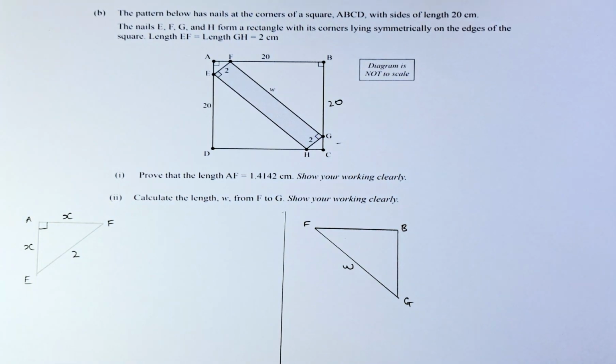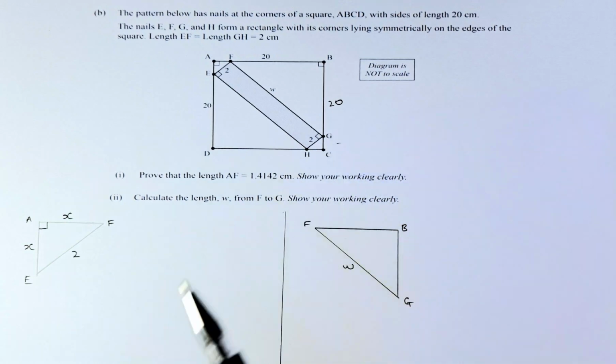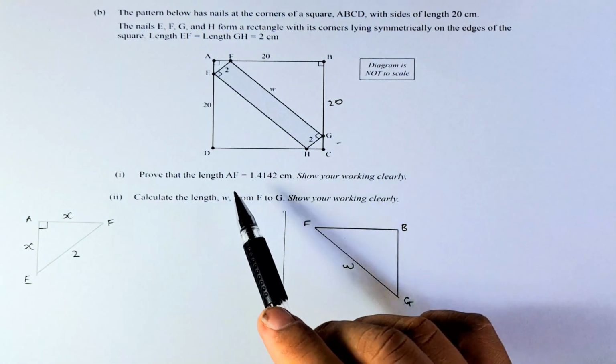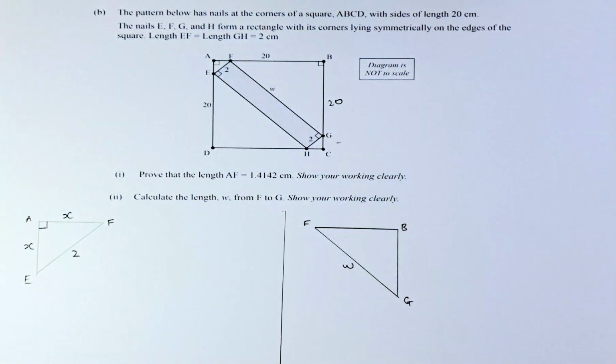Length EF and length GH are both 2 cm, and you are going to prove that length AF is going to be 1.4142. Show your working carefully.